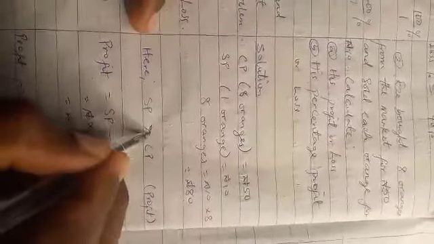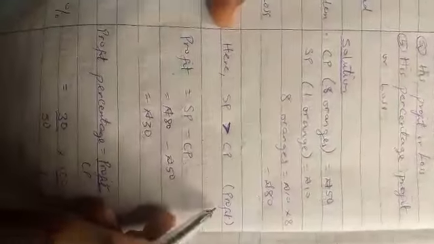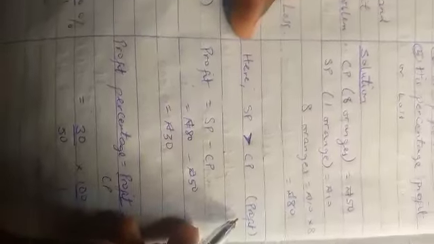He bought all the 8 oranges for 50 naira and sold all of them for 80 naira. So the selling price is greater than the cost price, and when the selling price is greater than the cost price, a profit has been made. You can see he has made a profit.